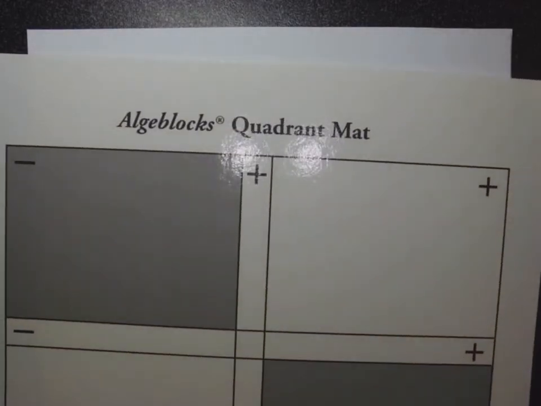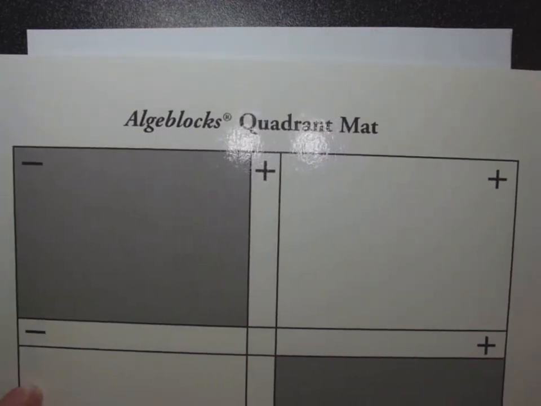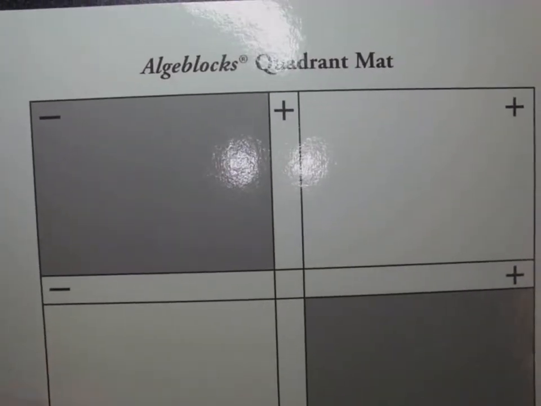can do if your school district doesn't have the actual algebra blocks, the 3D blocks that I showed you last week in the video, and then probably wouldn't have this quadrant mat either. Because a lot of school districts may not have that. And there's a real easy free hack you can use.